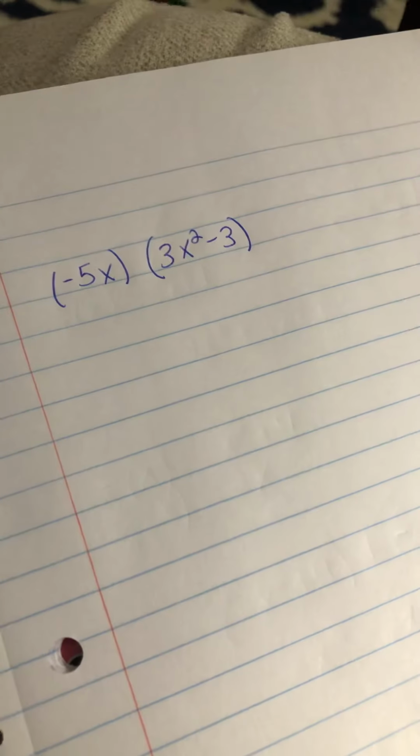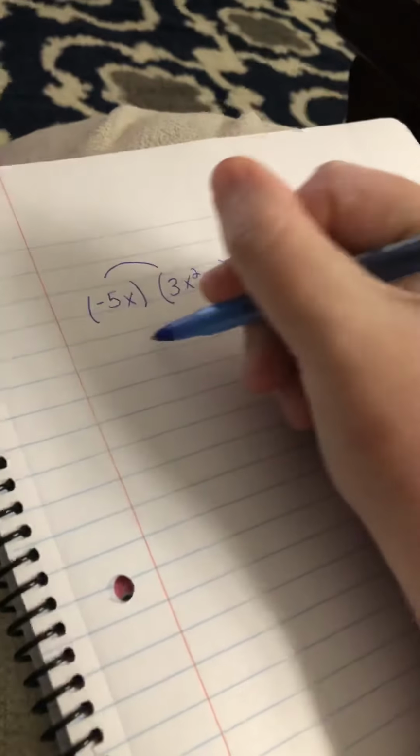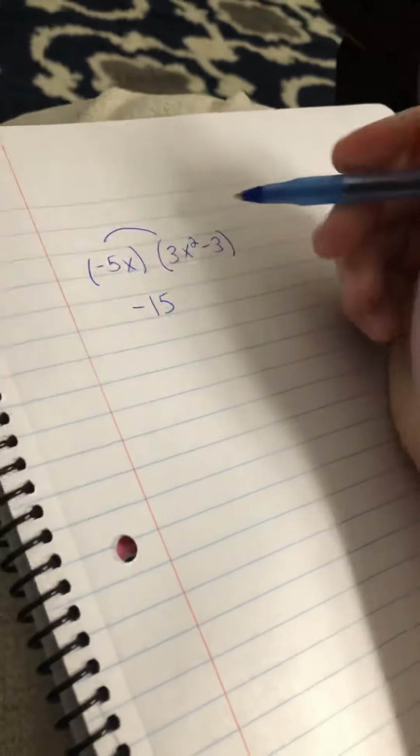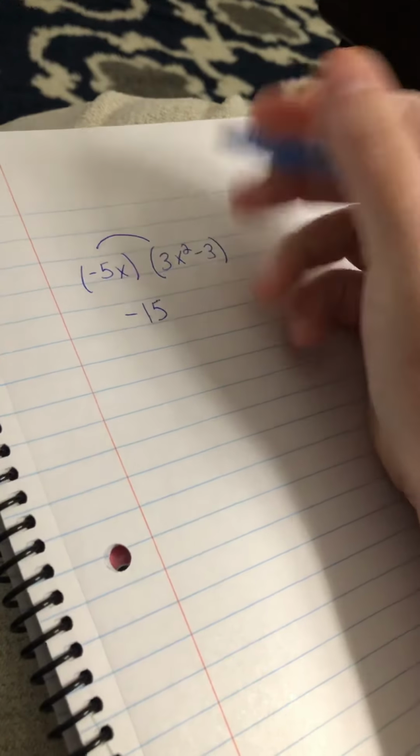And if you can remember, when we multiply polynomials, you multiply coefficients and add exponents. So multiply the big numbers, add the little numbers. So negative 5 times 3 is negative 15, and 1x plus 2x is 3x.